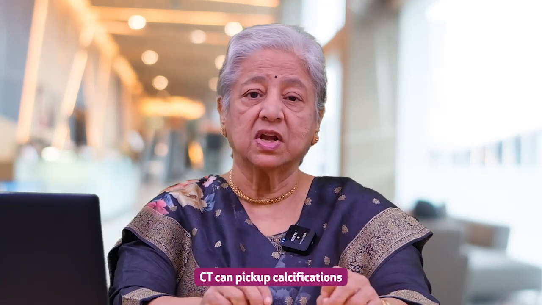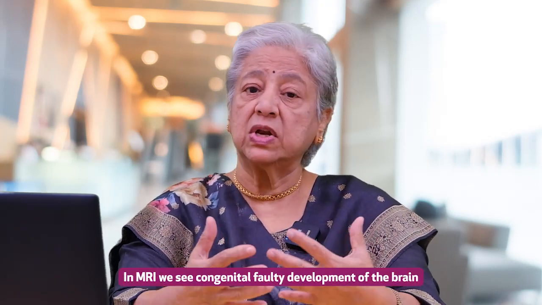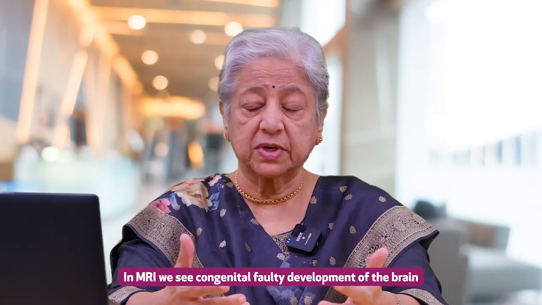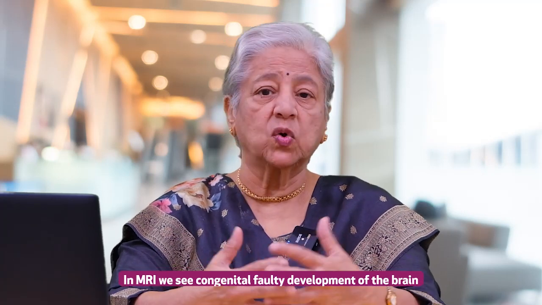Having said that, the CT can, however, pick up any calcific lesions like we would see in neurocysticercosis or in tuberculosis or in any other calcific meningiomas, etc. In the MRI, we look for various things. We look for congenital faulty development of the brain like polymicrogyria, focal cortical dysplasia. We also look for neurocutaneous syndromes like Sturge-Weber syndrome, tuberous sclerosis, where we'll find nodules, which are called tubers, and we'll find vascular patches in Sturge-Weber.